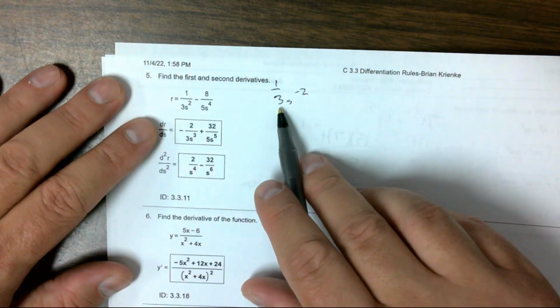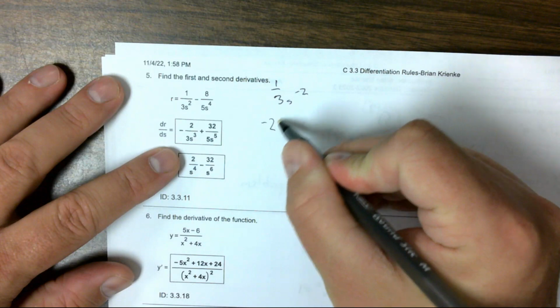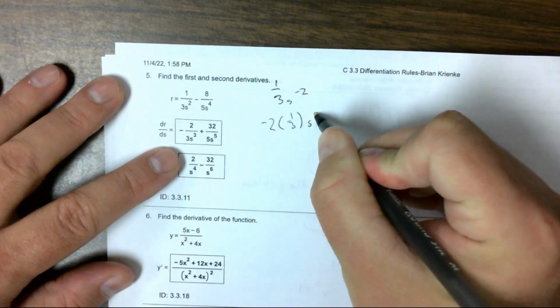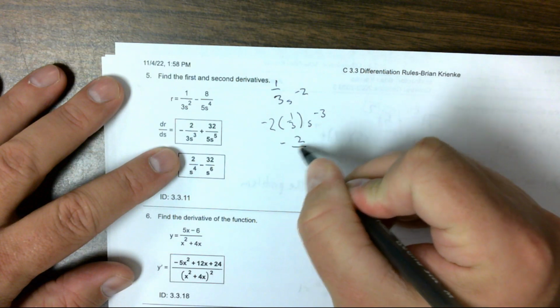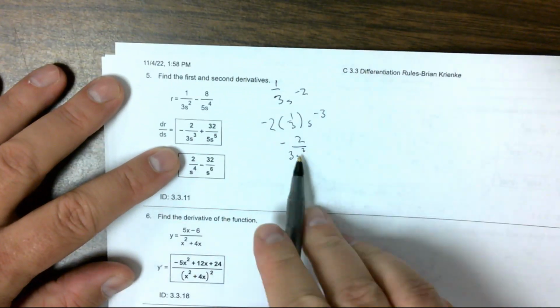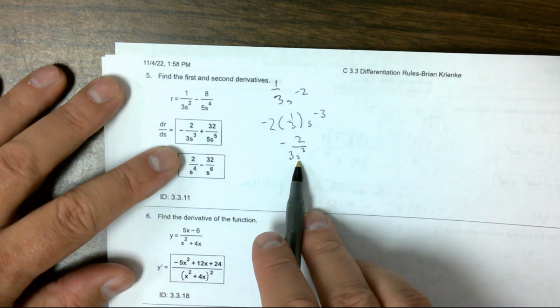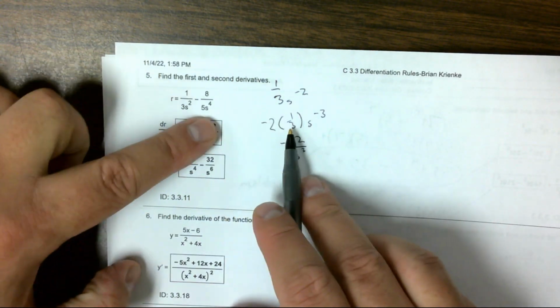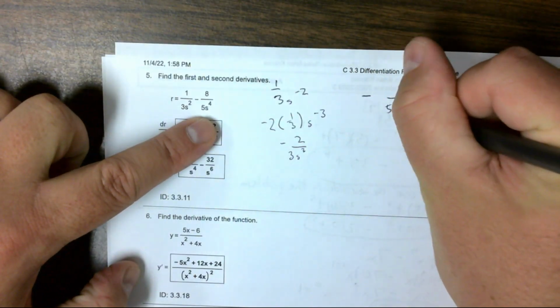Yeah, so then we would have it as negative 2 times 1/3 s to the negative 3, which turns into negative 2 over 3s cubed. So that is what we want for the first term. For the second term, we'd make this minus 8 over 5s to the 4th.